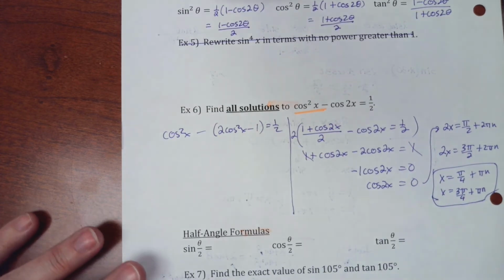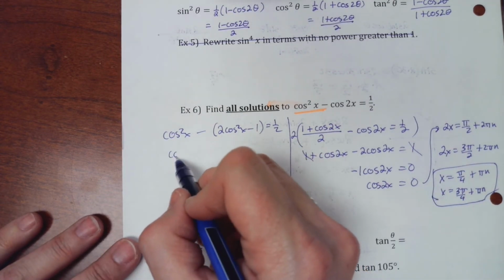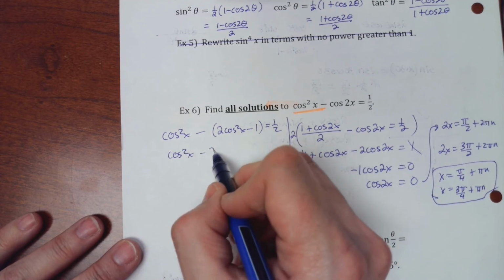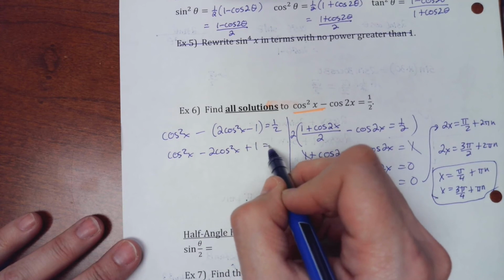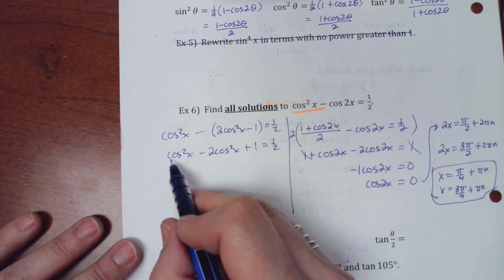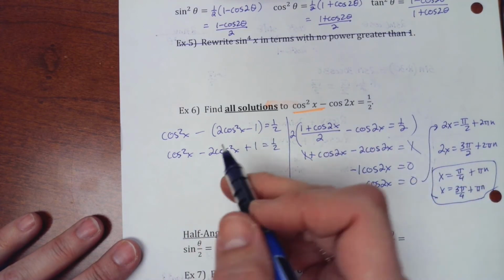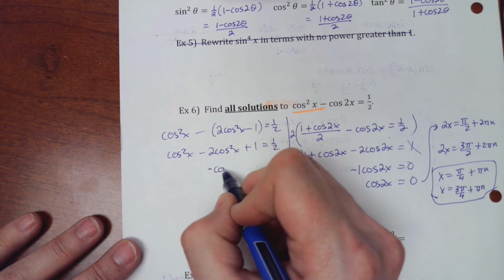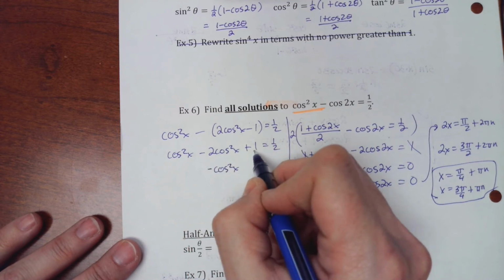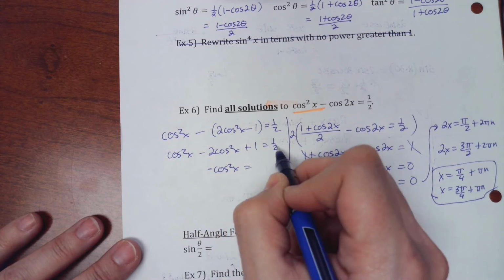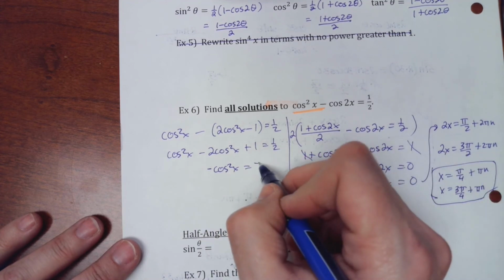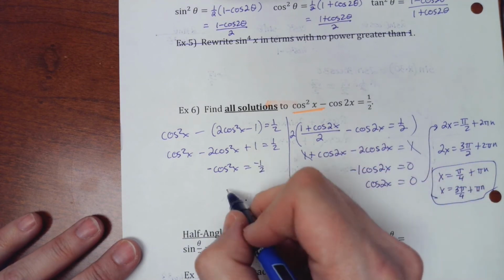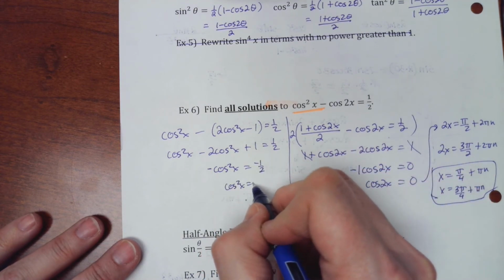All right, so let's see what we got. We got cosine squared minus 2 cosine squareds. Minus minus makes plus 1 equals 1/2. All right, so a cosine squared minus 2 cosine squared is negative 1 cosine squared. Move that 1 over to the other side. So 1/2 minus 1 is negative 1/2. Drop the negative, so I get cosine squared equals 1/2.